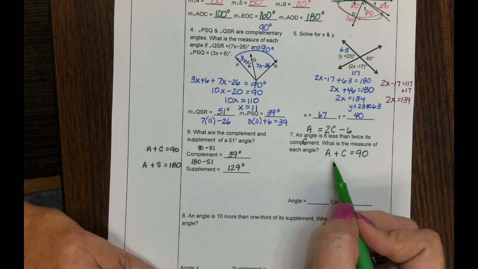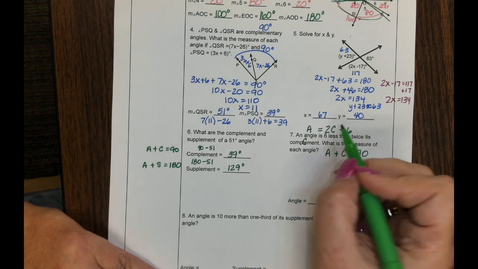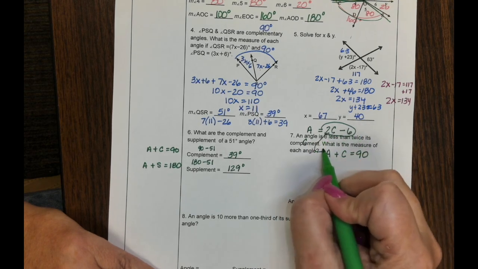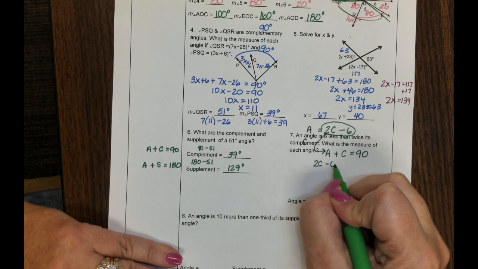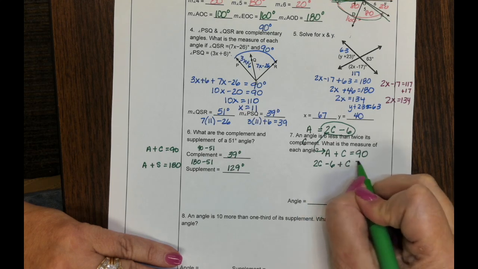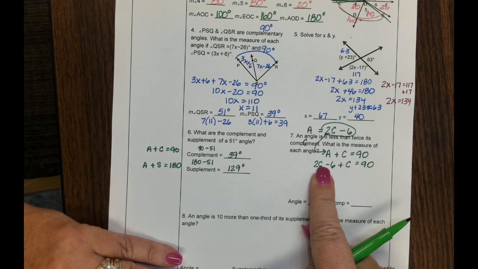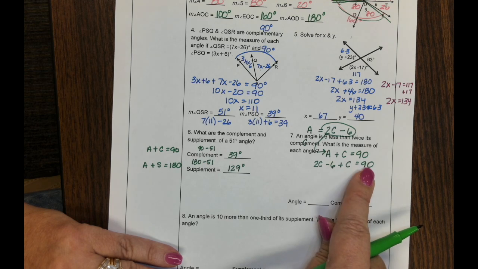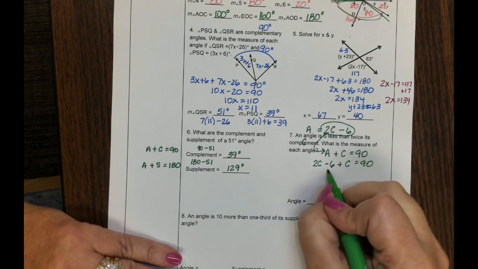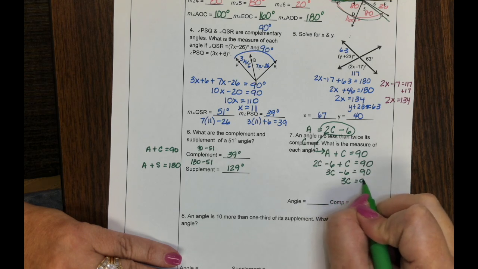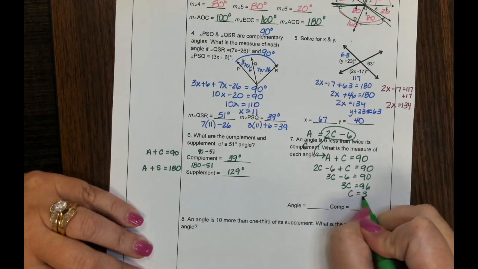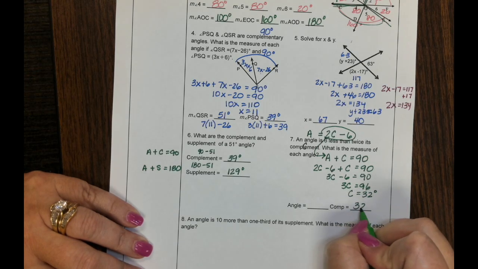Well, we have 2 variables, but we have a very easy way. We know what A is. So we're just going to take this right here and substitute it in for A. So the angle is 2 times the complement minus 6. And if I add the complement to that, right, 2c minus 6 was the angle, the angle plus the complement is 90. But now I have one variable. 3c minus 6 is equal to 90. 3c is equal to 96. And that means that the complement is 32 degrees.